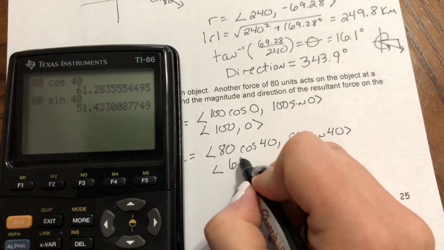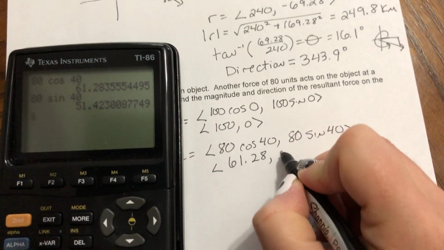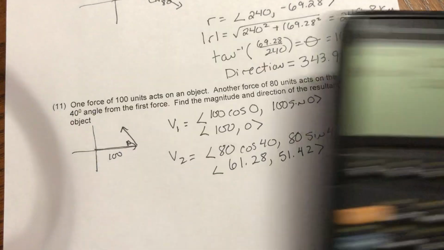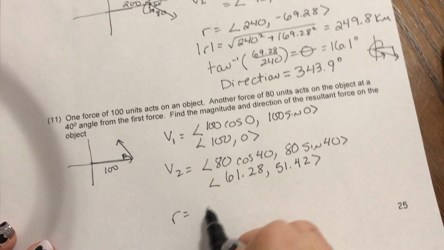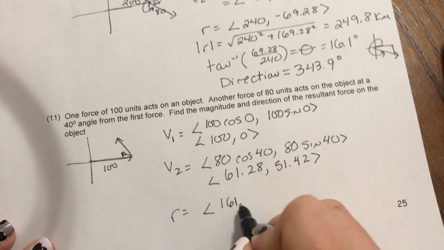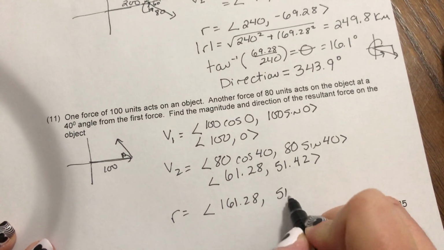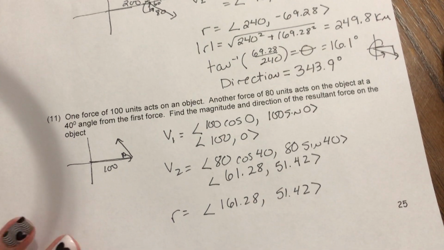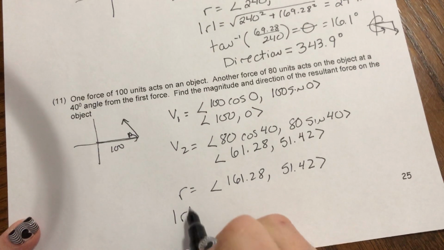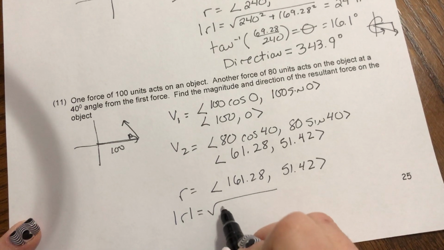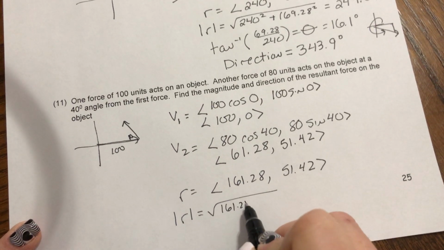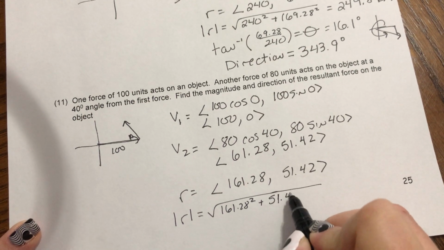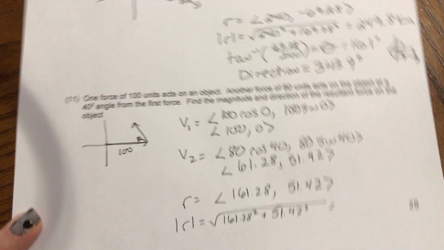Okay, so that gives us 61.28 and 51.42. So if we add our vectors together, we're going to have 161.28, 51.42. Magnitude and direction. All right, so the magnitude is the square root of 161.28 squared plus 51.42 squared.